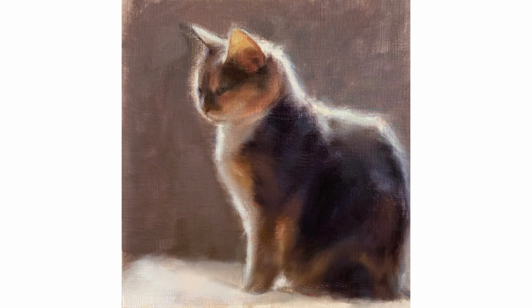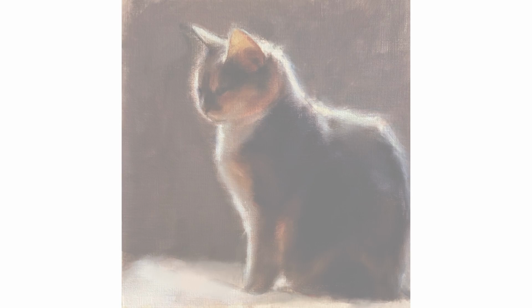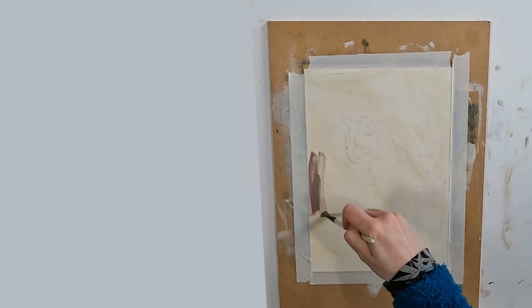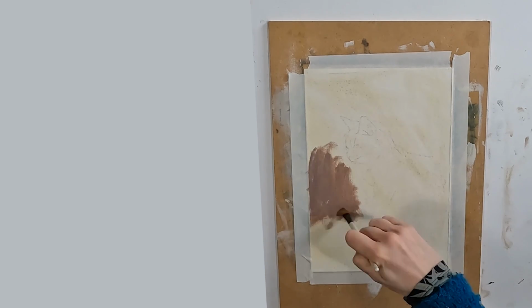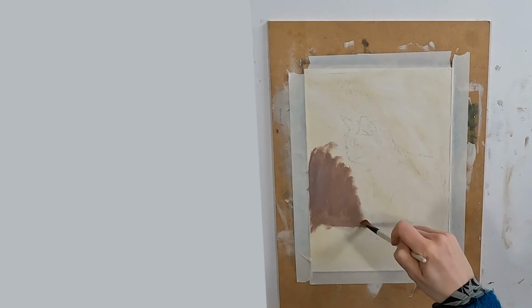Today I'm going to talk about mastering colour, and I'm going to use this cat painting as a demo to help me illustrate what I am saying. So let's get straight into the painting, and I will talk about the topic of colour as I show you the time-lapse video of the painting.